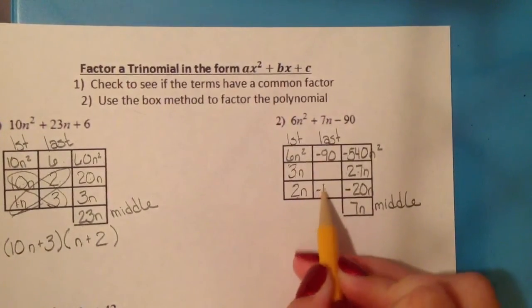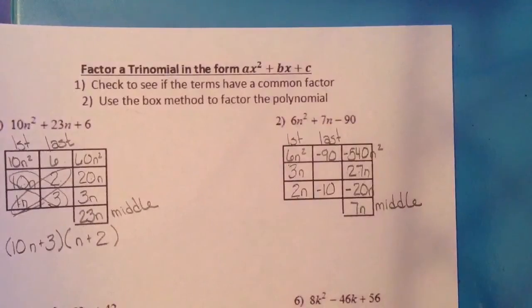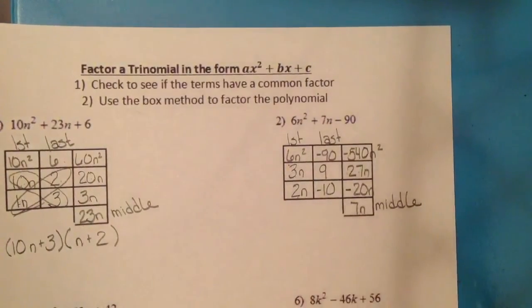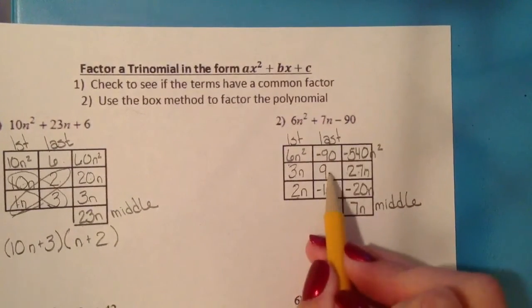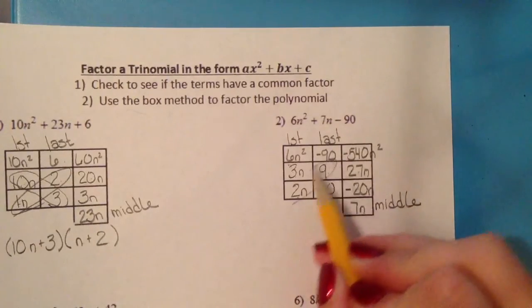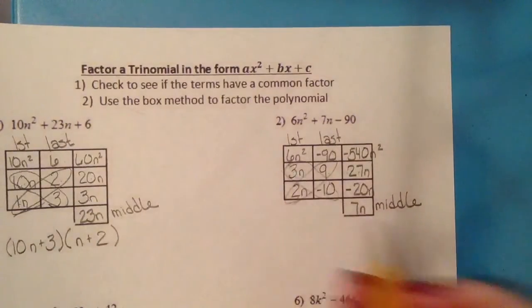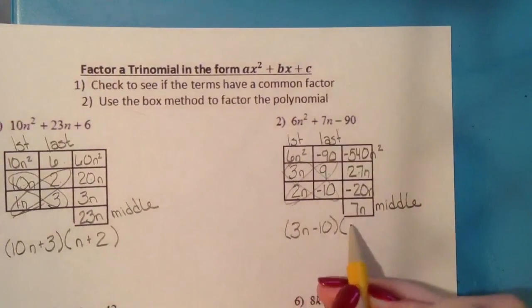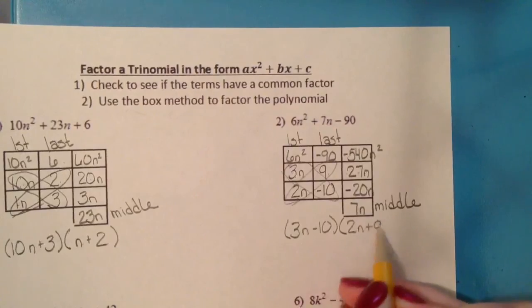2 times negative 10 would give me negative 20, and 3 times 9 gives me 27n. Check that up, this gives me negative 90, so I've got negative 10 times positive 9 gives me negative 90. We're going to circle our diagonals now, and I get 3n minus 10 times 2n plus 9.